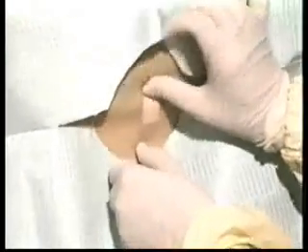Apply pressure to seal the tract and aid hemostasis. Check for bleeding or CSF leakage. Remove the betadine. It can irritate the skin. Apply the Band-Aid. Ask the patient to lie supine for 30 to 60 minutes.